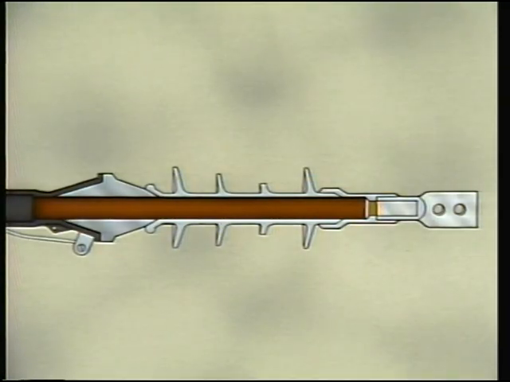The first termination kit we're going to look at is a molded slip-on termination. Let's see what this kit looks like with a simplified illustration.